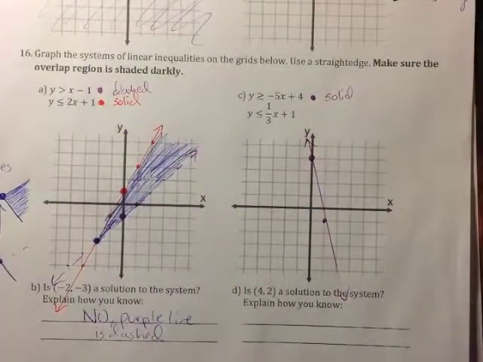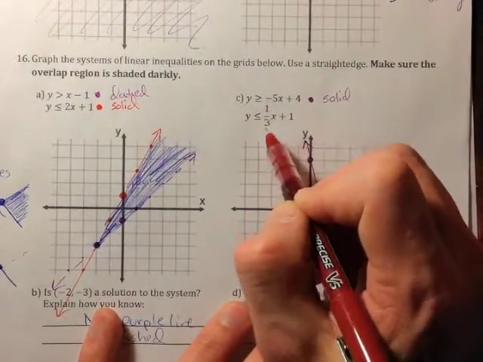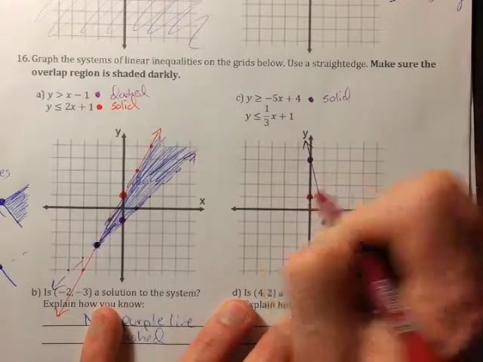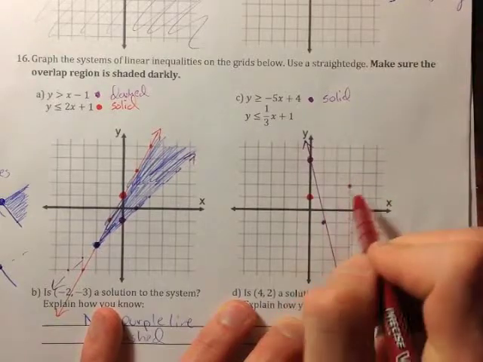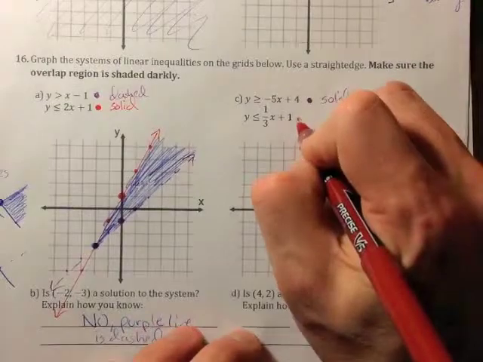And then the second inequality, y is less than or equal to 1 over 3 times x plus 1. Y-intercept is positive 1. Slope is rise 1, run 3. I'm going to go backwards. Again, this is going to be a solid line.